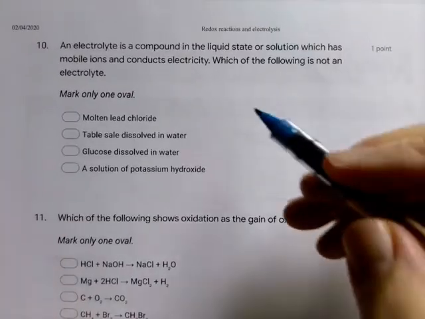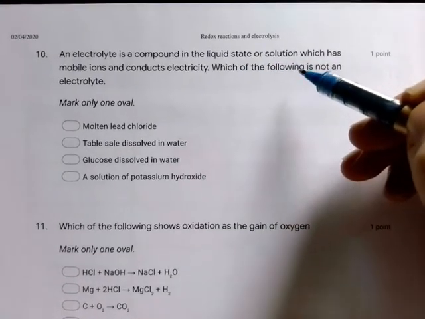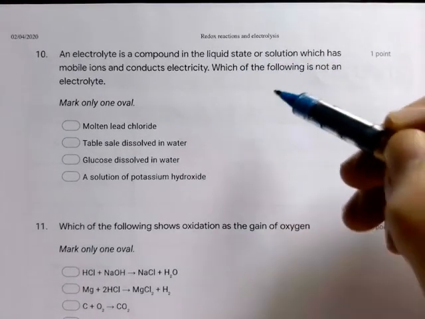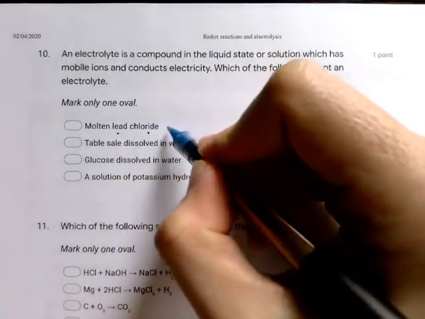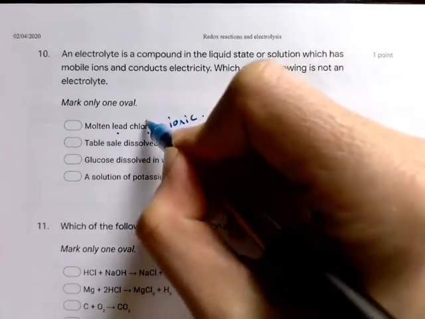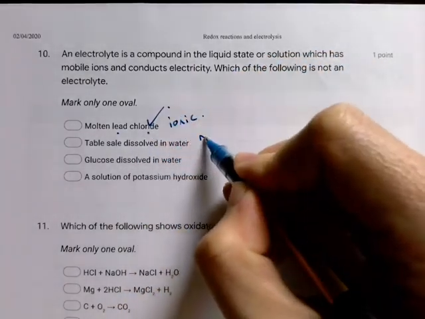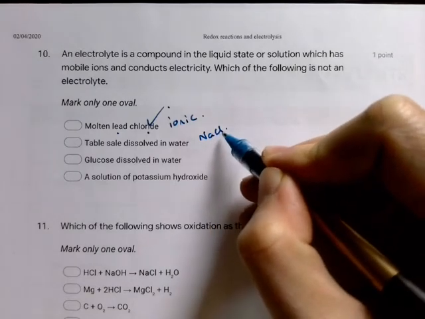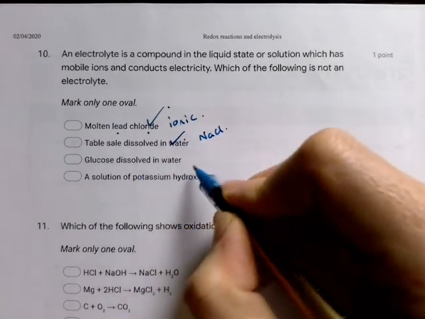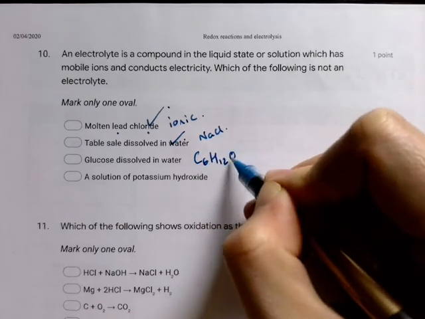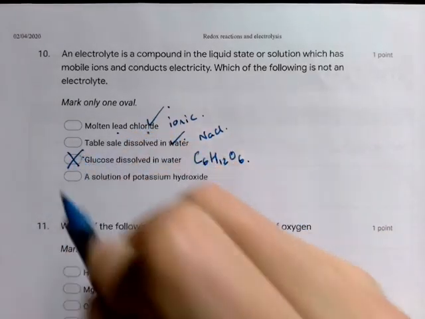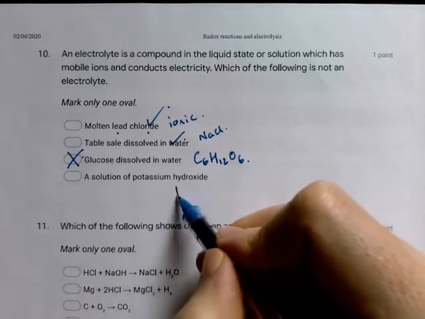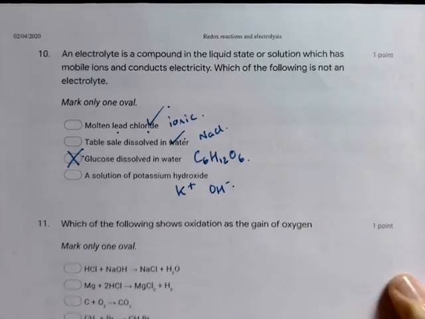An electrolyte is a compound in the liquid state or solution which has mobile ions and conducts electricity. Which of the following is not an electrolyte? Lead chloride: metal, non-metal, that's an ionic compound. That is an electrolyte. Table salt is NaCl. Dissolve it in water, you have an electrolyte. Glucose is C6H12O6. That's a molecule. It's a covalently bonded molecule. There are no ions in there. Nothing to conduct electricity. And potassium hydroxide is going to be K+ OH minus.